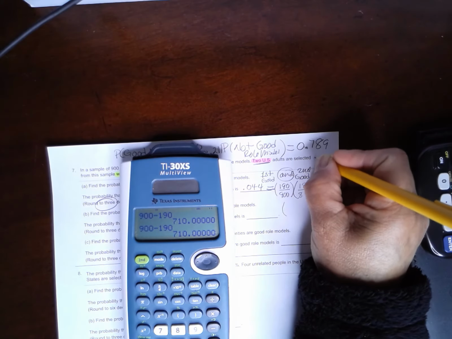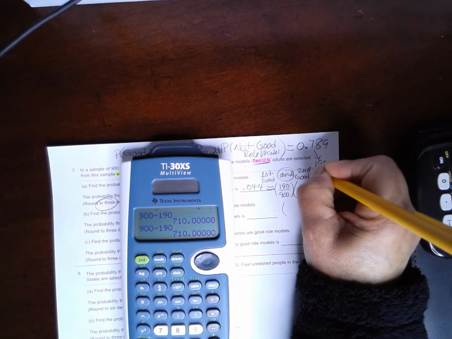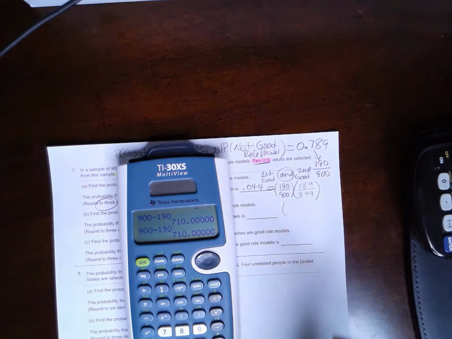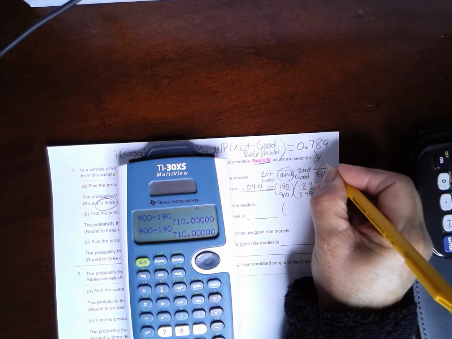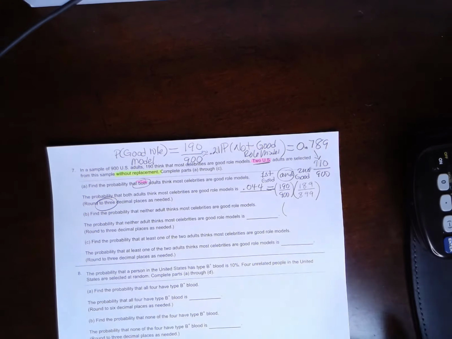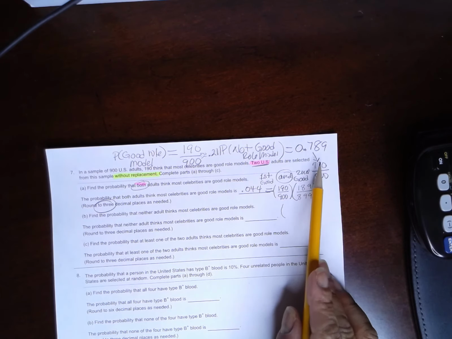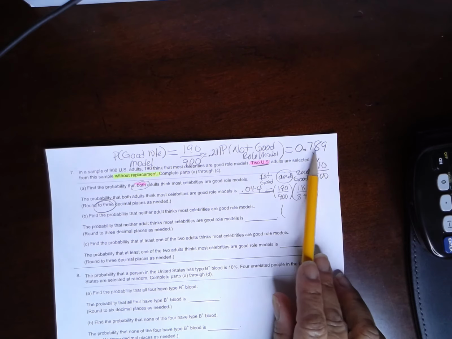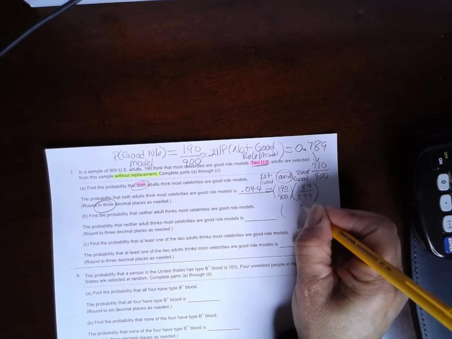Let me turn this into a fraction. 190 out of 900 think that they're good role models, and 710 out of 900 think that they're not good role models. It's the same thing as the decimal, but in terms of without replacement, we should use fractions.